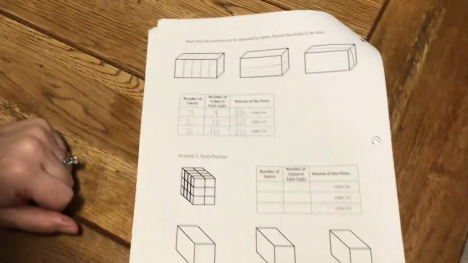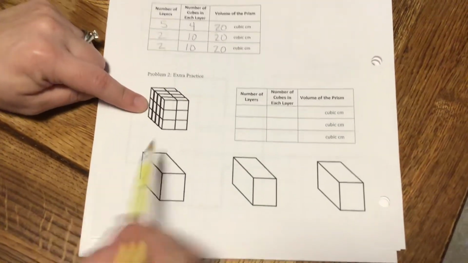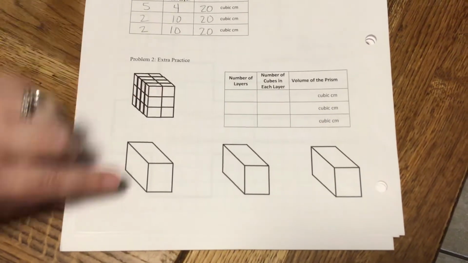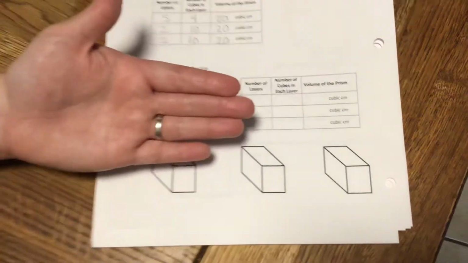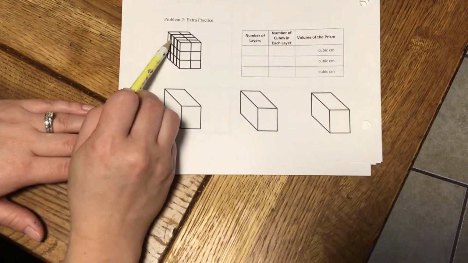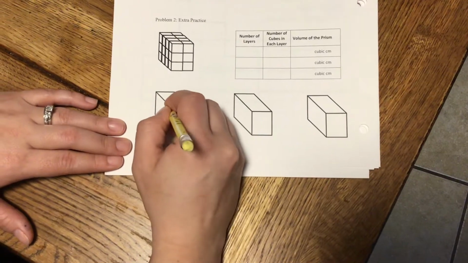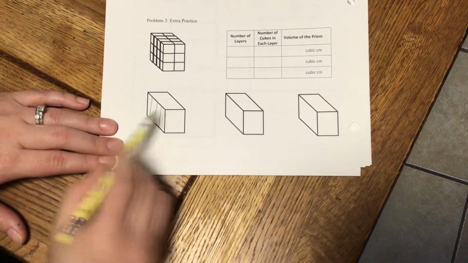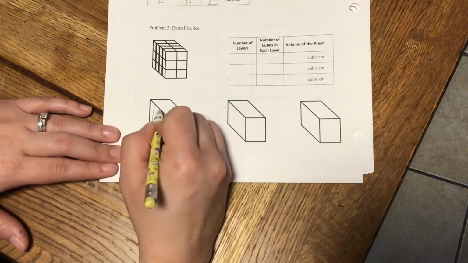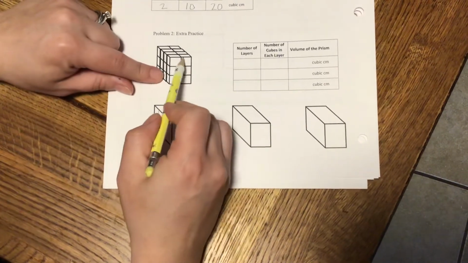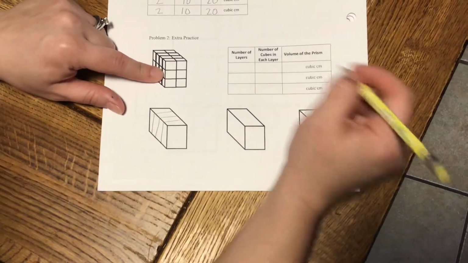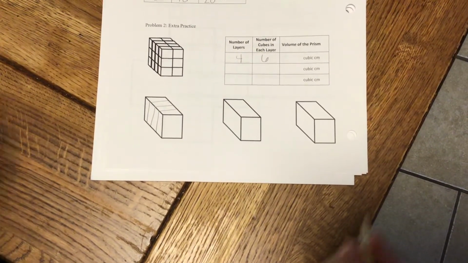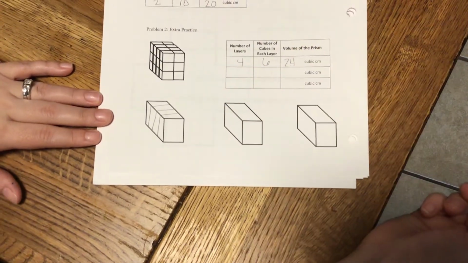The last is just extra practice, and we're going to look here. We have 1, 2, 3, 4, 5, 6 cubes in the front layer. So we're going to split it into layers looking at the front to the back. So there's 1, 2, 3, 4 layers. So we're going to draw 1, 2, 3 lines, and you can see 1, 2, 3, 4 layers. And we bring that line over. And that means there are 6 cubes in each layer. And there are 4 layers, so the total volume would be 24 cubic centimeters.